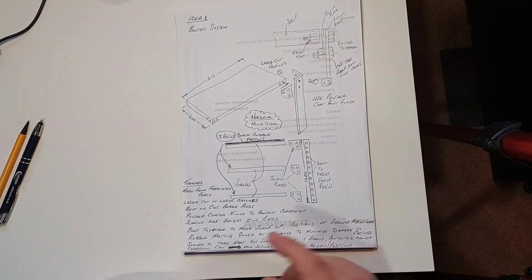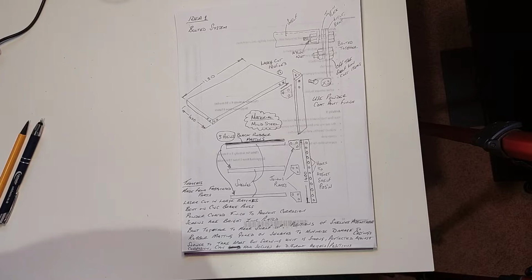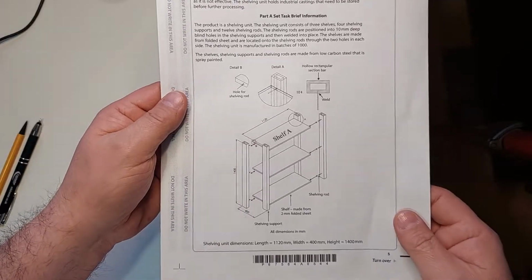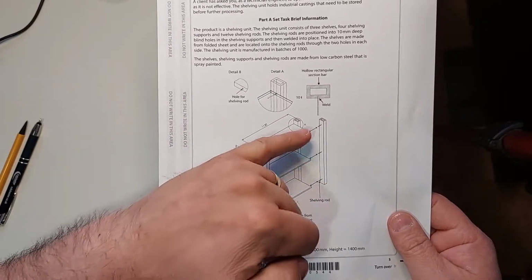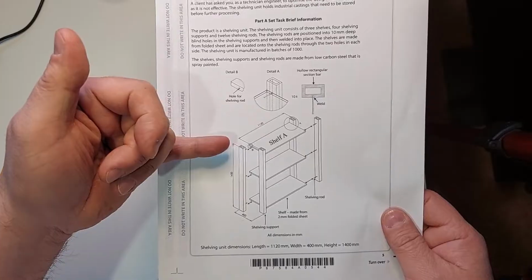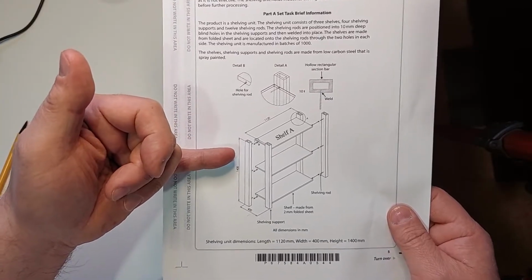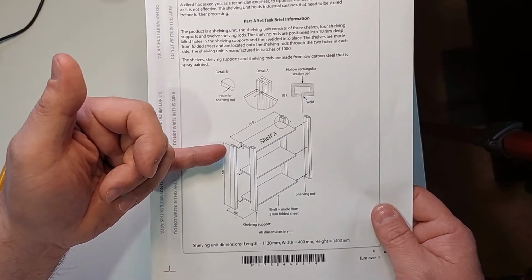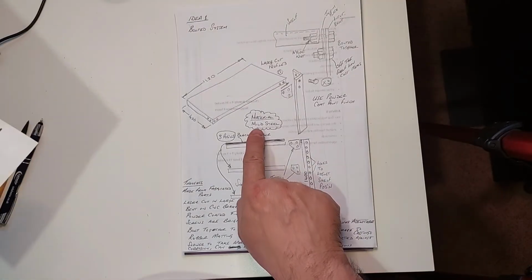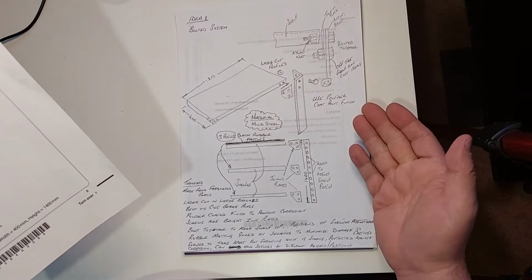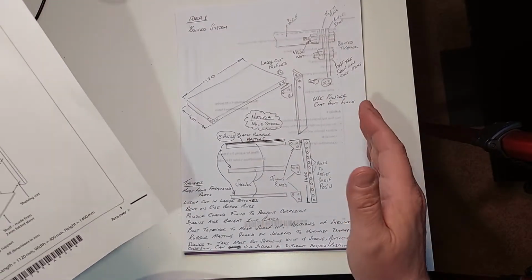Now remember the original one, I'll find it. The original one had no bolts or screws, it just had a pin, right? So whatever material it was going to be made out of, it was going to be rubbish to start off with. I've chosen mild steel because that's going to be the cheapest off the shelf material.